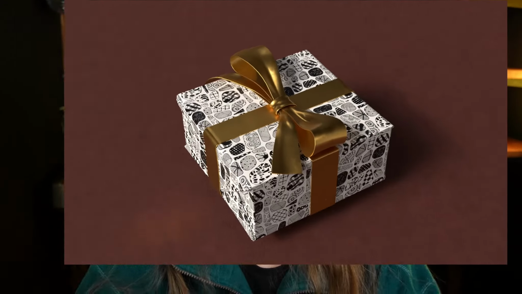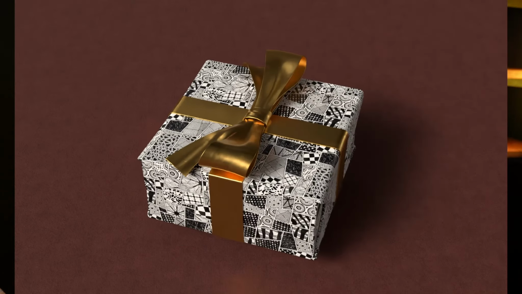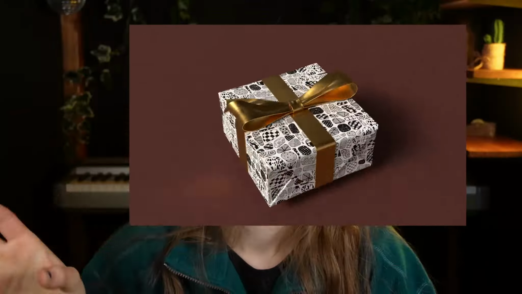Welcome to part 2 of my 5, I think, part series on the process of making this cute doodle wrapping paper in Substance Designer. In this part, I'll go through the next 3 patterns. So let's just jump right in.